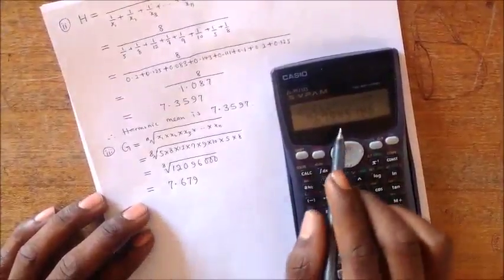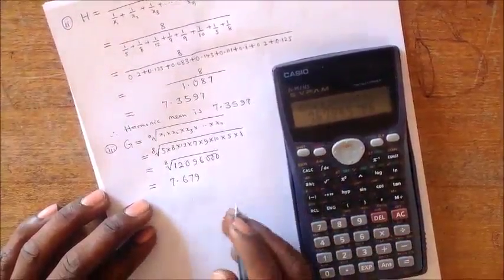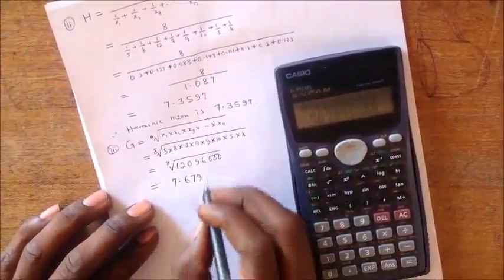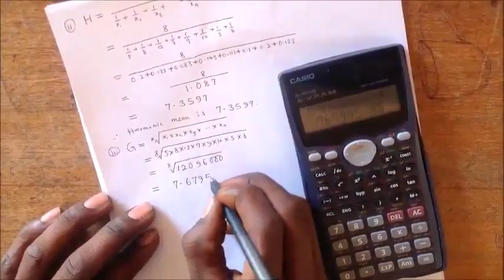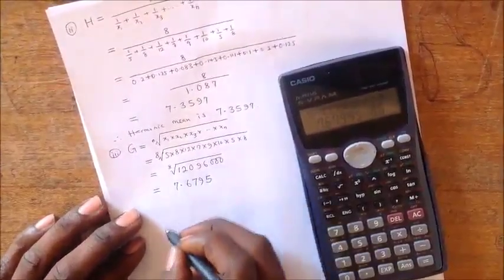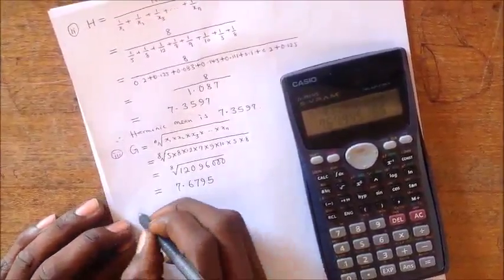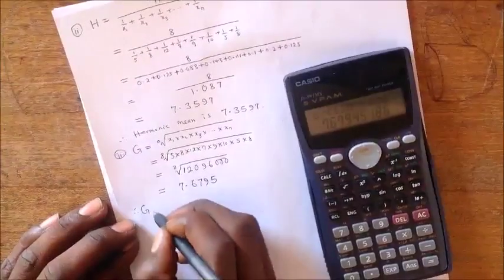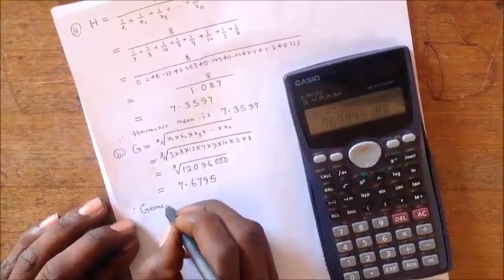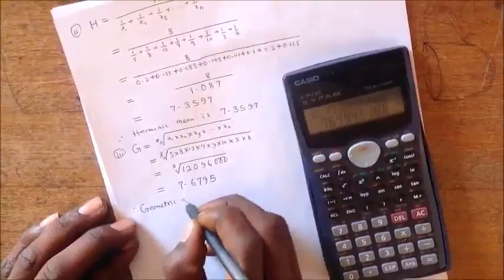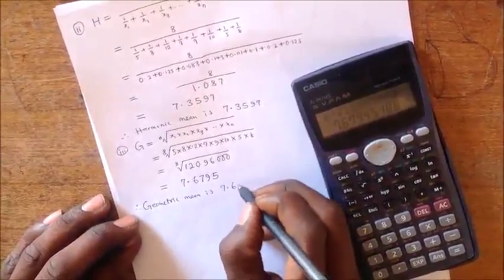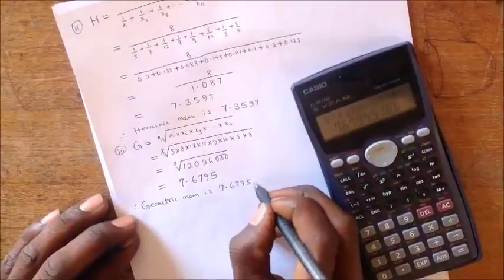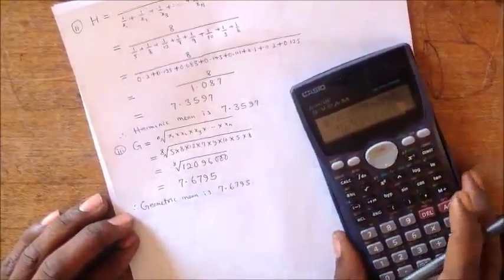So the last one is 4, but the number succeeding the last one is 5. So we should now round this up. So this is our geometric mean. Therefore, the geometric mean is 7.6795. That's all for question number 1.